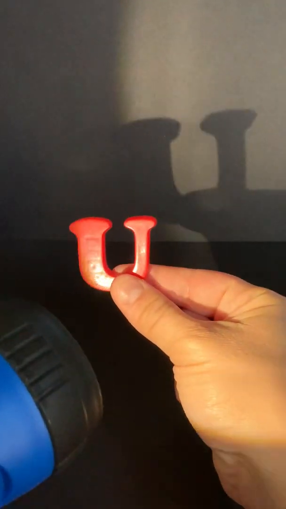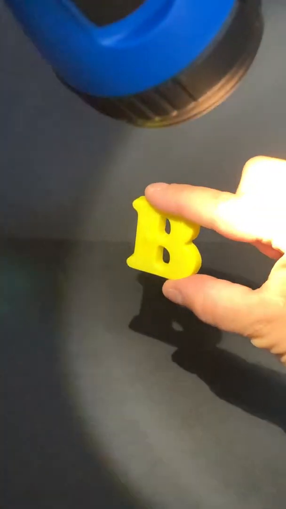Let's see, some other things that you could experiment with. I have here some letters. You could experiment with your letters. What letter is that? That's letter U. And I have this letter. What letter is that? Looks like letter D. And I have this letter. It looks like letter B.